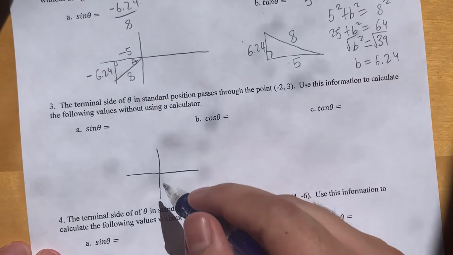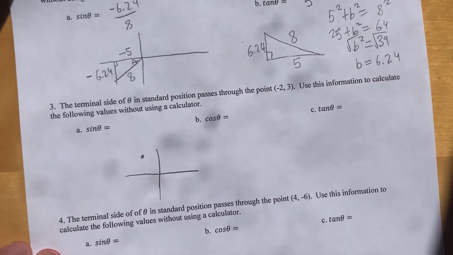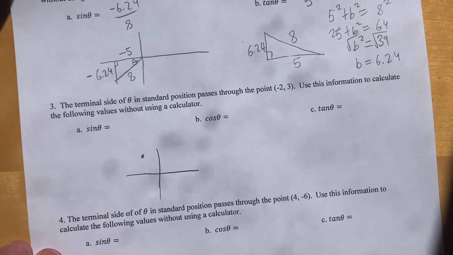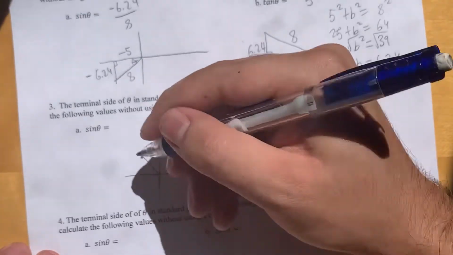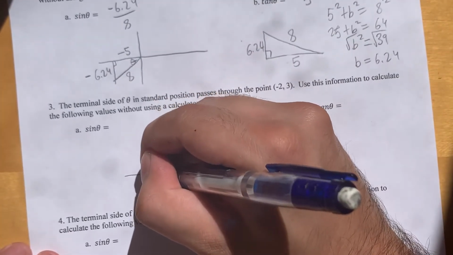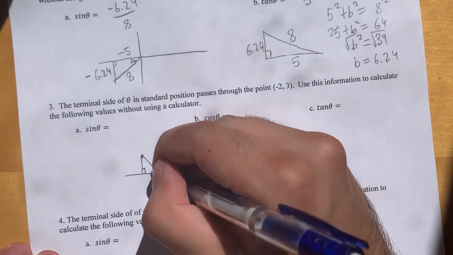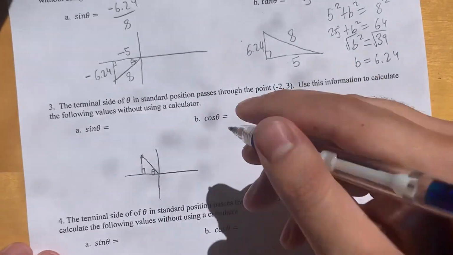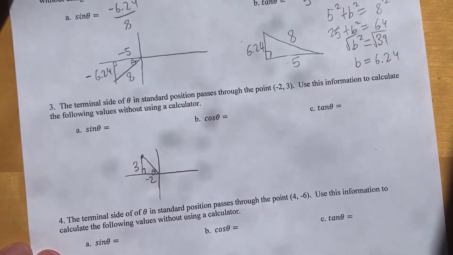So -2. We're going to go -2 in the x direction and then up 3. So we're just going to plot it like a point that we would on any graph. All right, so we draw our terminal side, then we draw this side, right? Get a triangle on the x-axis, theta, -2 in the x direction, 3 in the y, because it's +3.